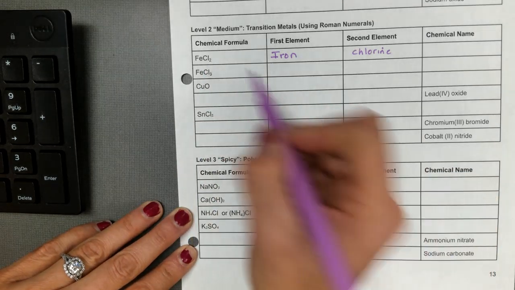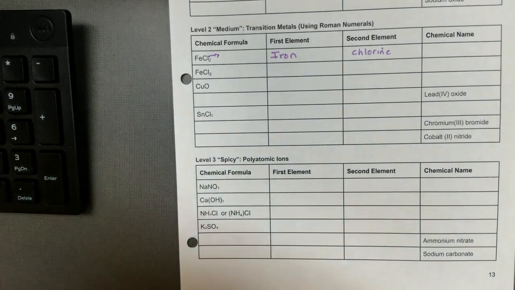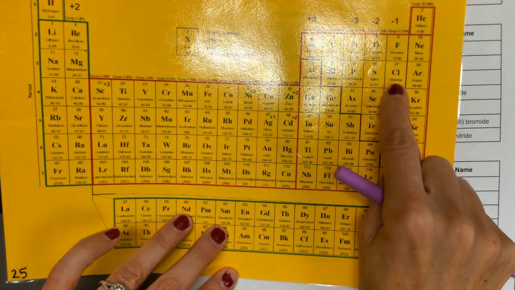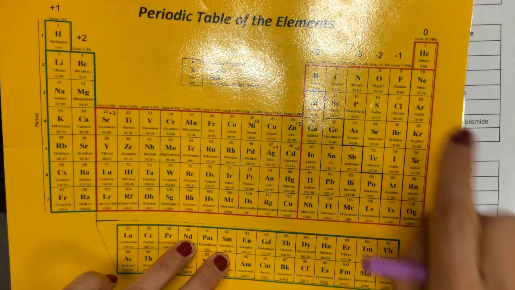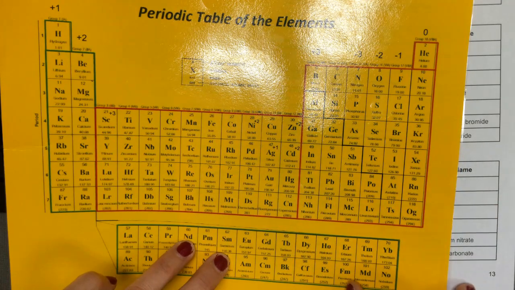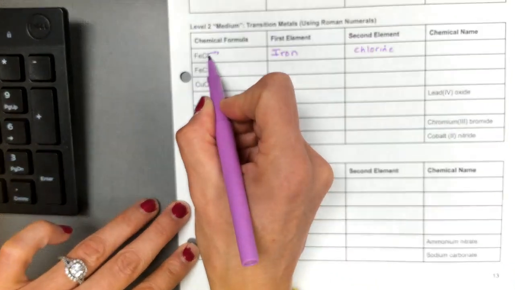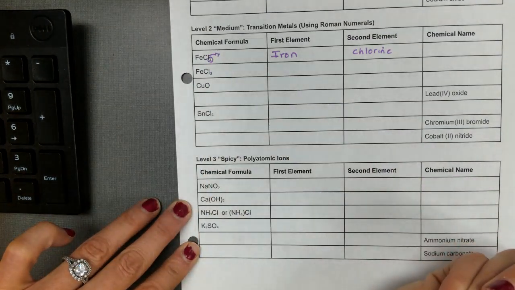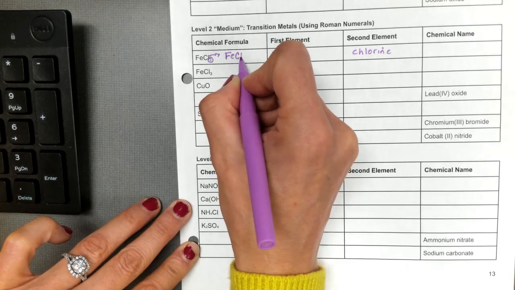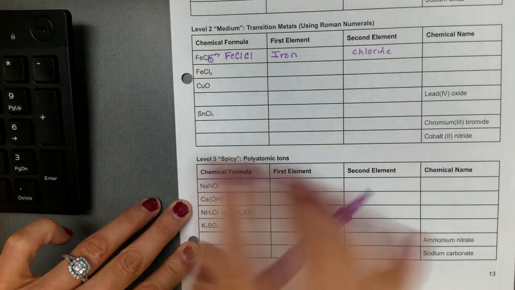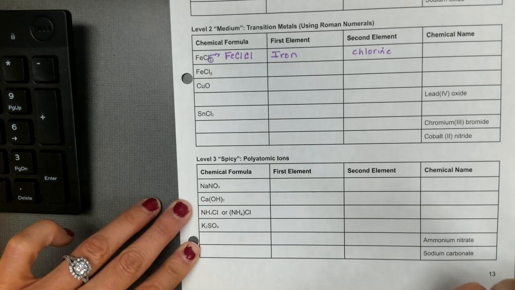When I see that I have one Fe and I have two Cls, I need to work backwards. If I find chlorine on my periodic table, I can see that its charge is -1. So for every chlorine I have a -1 charge, and I have 2 chlorines. Sometimes it's easy to write out your chemical formula by writing how many of your metals you have.